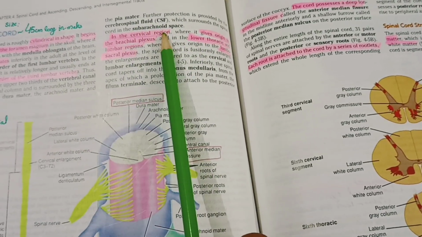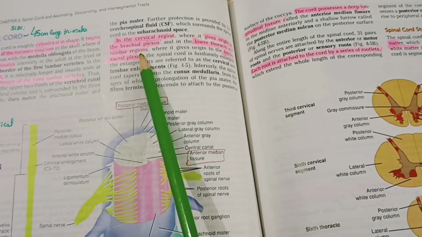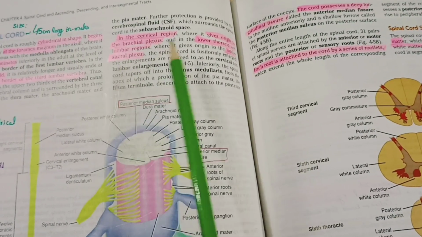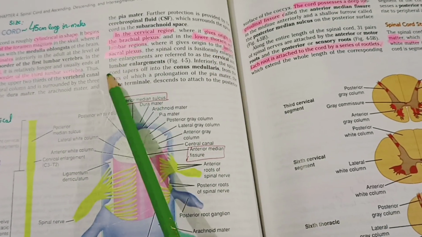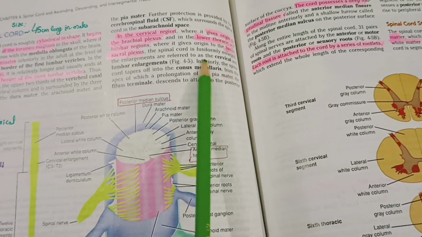In the cervical region it gives rise to the brachial plexus, and in the lower thoracic and lumbar regions it gives rise to the lumbosacral plexus. There are spinal cord enlargements that are called the cervical and lumbar enlargements. Inferiorly the spinal cord tapers off, and this tapering is called the conus medullaris.